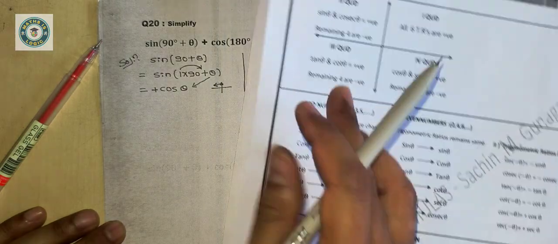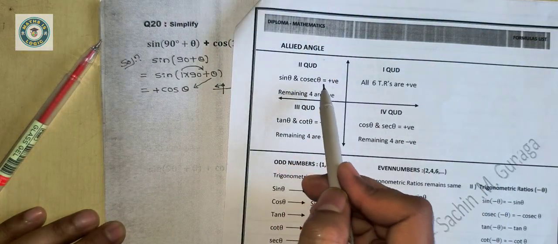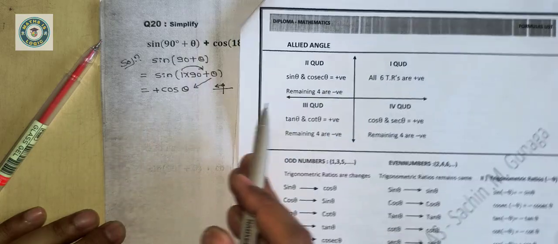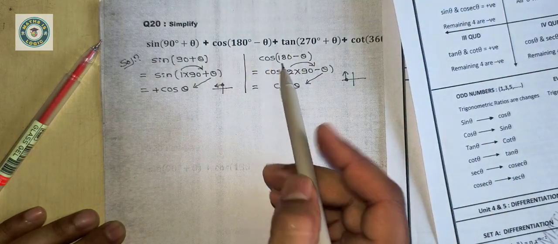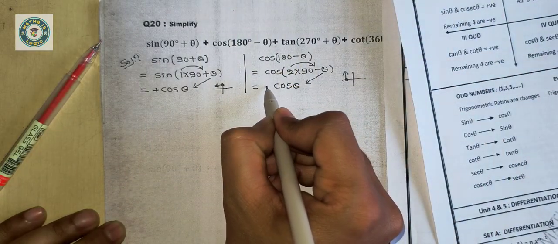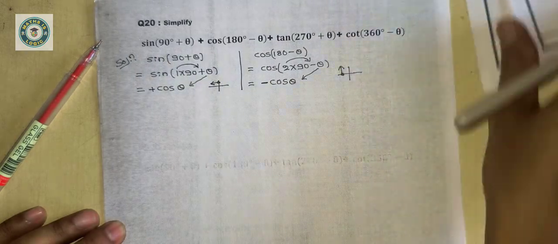Sine and cosec are positive, remaining all are negative. Remaining means which comes here? Cos. Therefore cos is negative in the second quadrant.